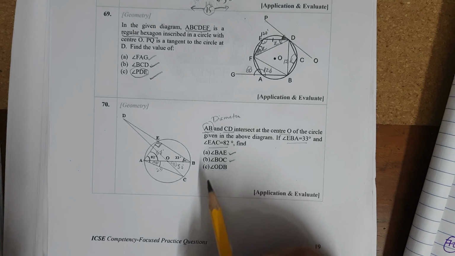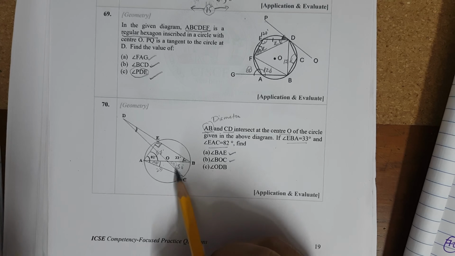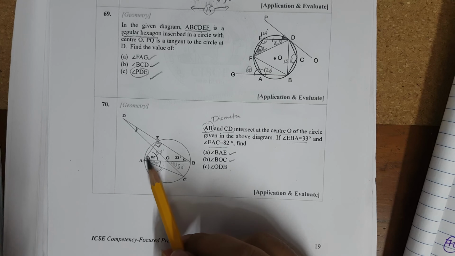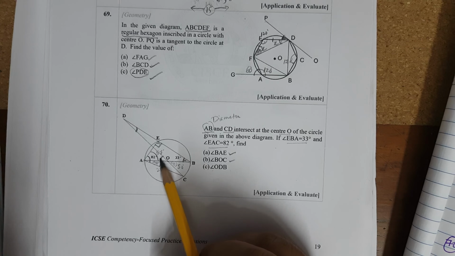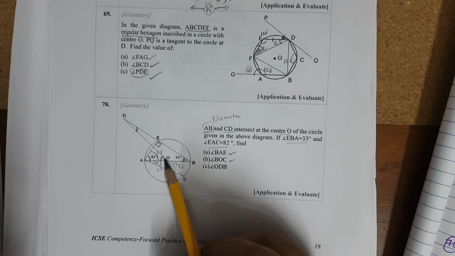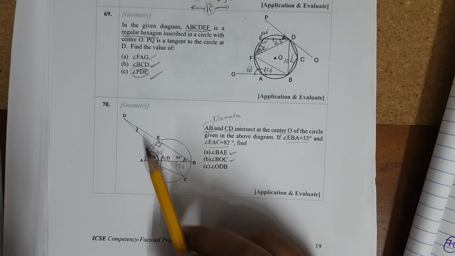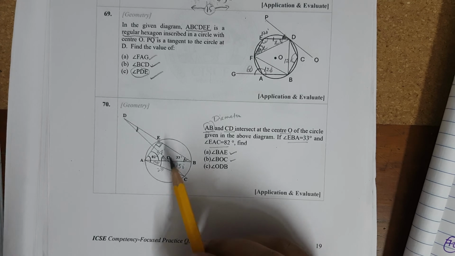Then the last one is angle ODB. Let me look at angle AOD. AOD is vertically opposite to angle BOC. So AOD will be 50 degree, and BOD, AOD is on a straight line, so it forms a linear pair.